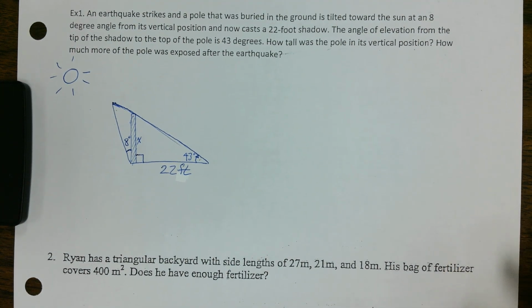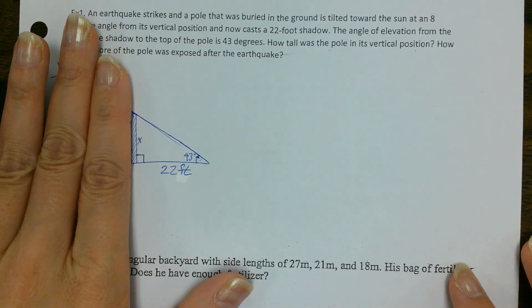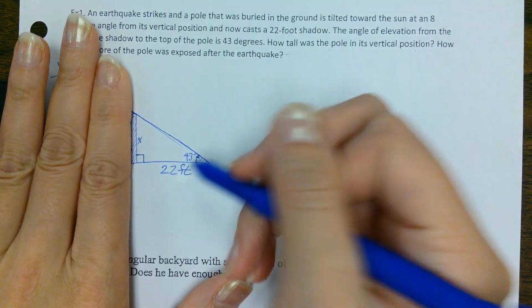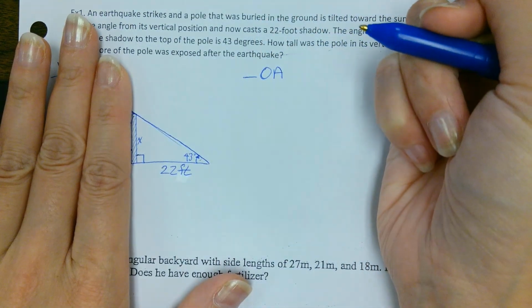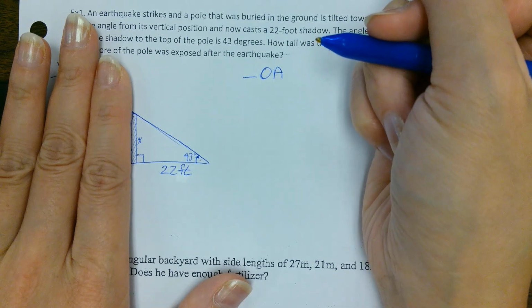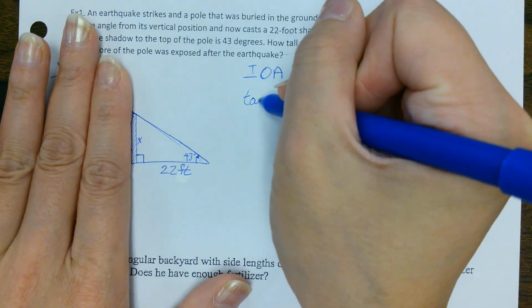How do I find X? SOHCAHTOA, that's right. If you cover up this part, it's just a right angle triangle. SOHCAHTOA. Opposite, adjacent. So which one is it? Tangent. Yeah, good. See, you didn't forget everything we learned last week.